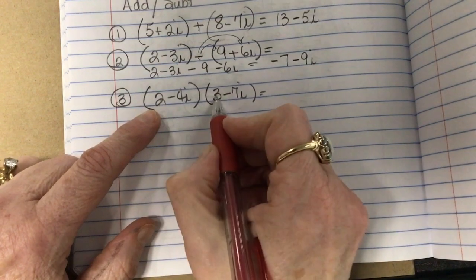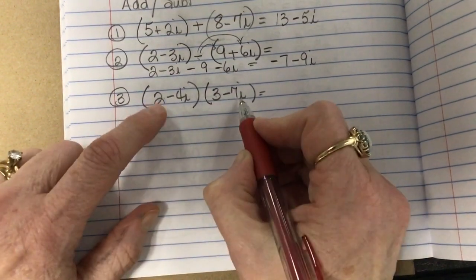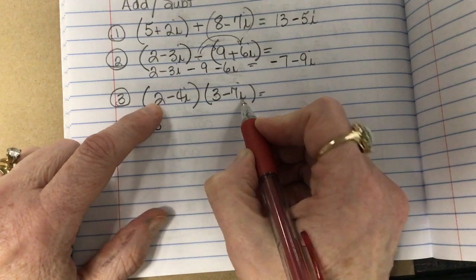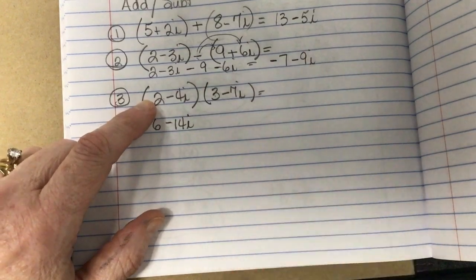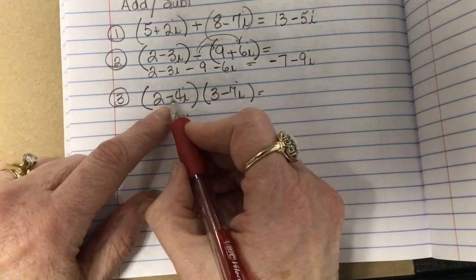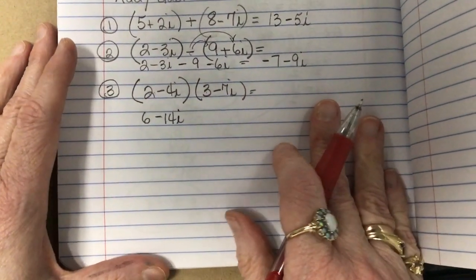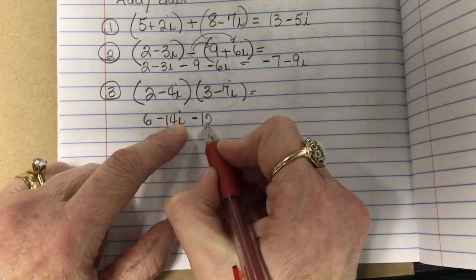So I'm going to do my F. 2 times 3 is 6. I'm going to do my outside. I'm going to treat it like a variable. -14i. Did I copy that right? Okay, originally, I'll leave it. It's fine. I originally had a plus here, but that's okay. And then on the inside, I'm going to have a -12i.